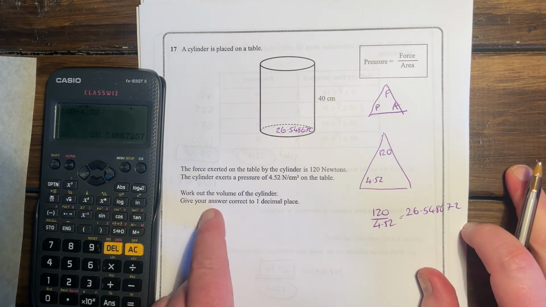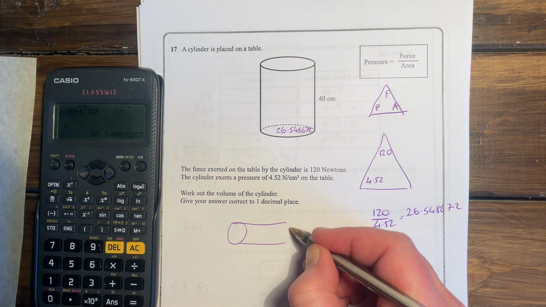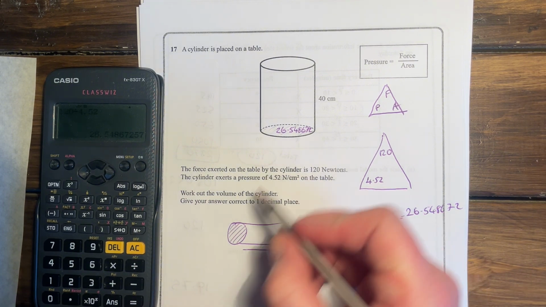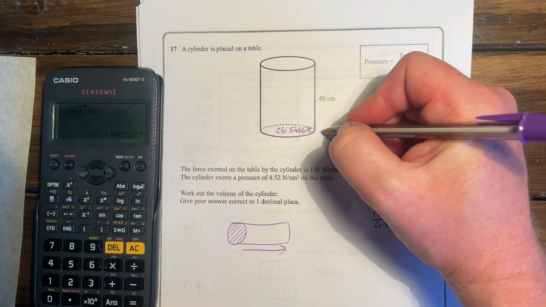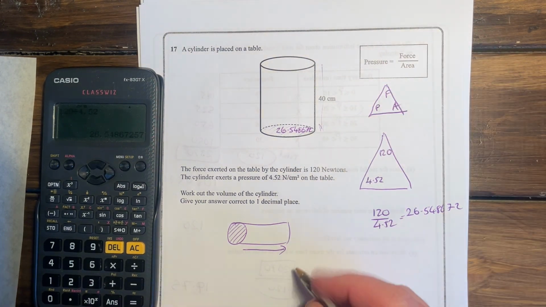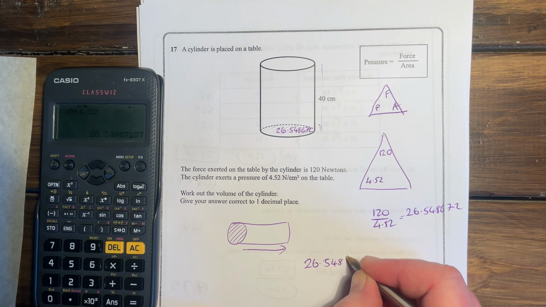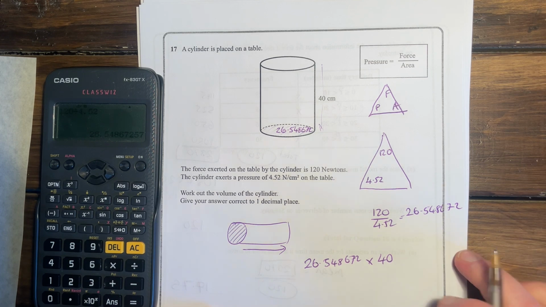And to work out the volume of your cylinder, you would always find the area of the cross-section and times it by the depth. Well, we just found the area of the cross-section. It's the circle on the bottom. I'm going to times it by the depth, which in this case is 40. So I'm now going to do 26.548672 multiplied by a depth of 40 centimetres.